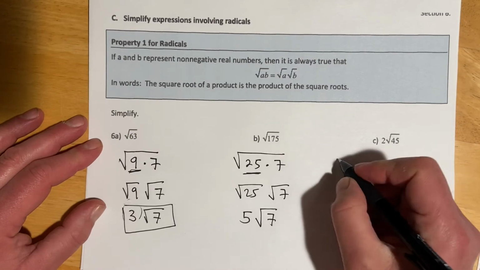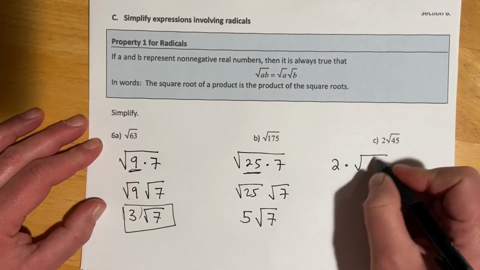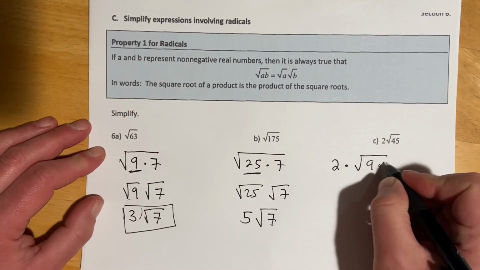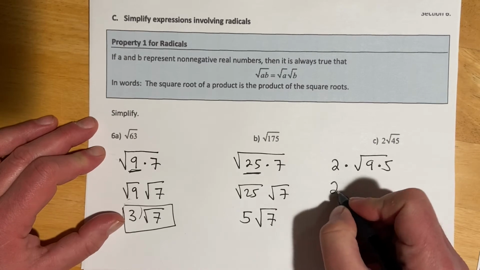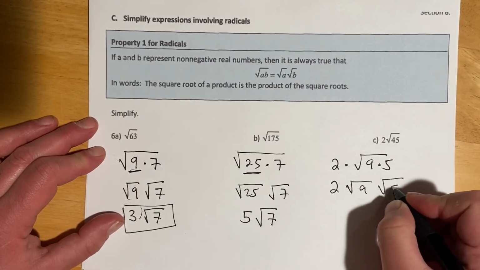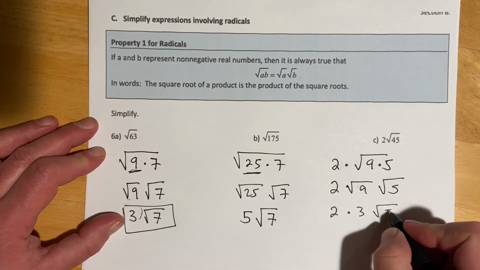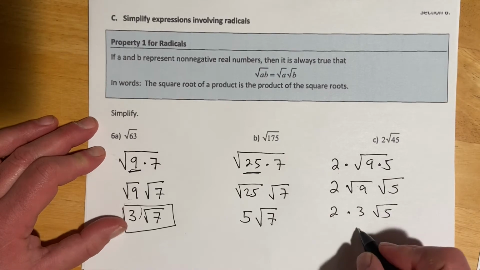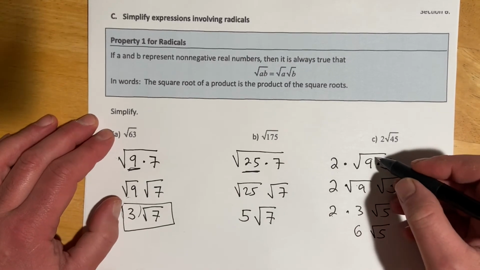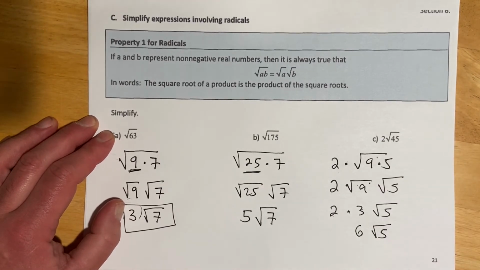Similar, this time it has a 2, so I'm just going to have that 2 out there. And then 45, that's another one with a 9, so 9 times 5. So you can think of this as 2 times, we'll do that, 9 times 5. And then that root 9 would be a 3. And then 2 times 3 makes 6, and with the root 5. So I'm just kind of breaking this down each little step and just keeping that really tidy out front.